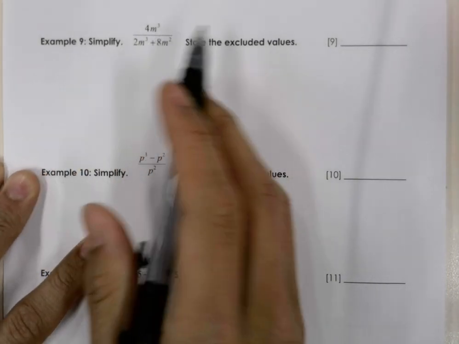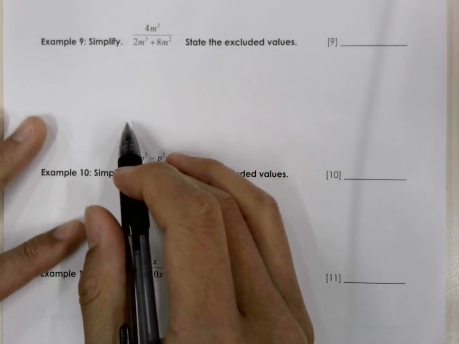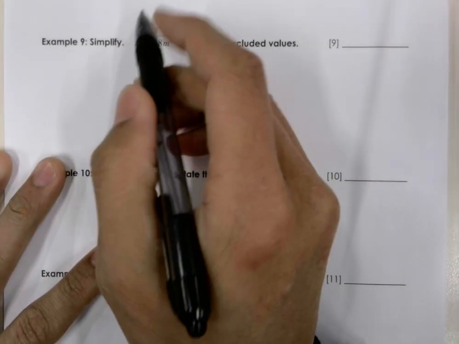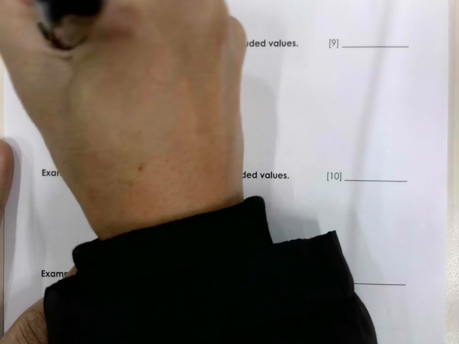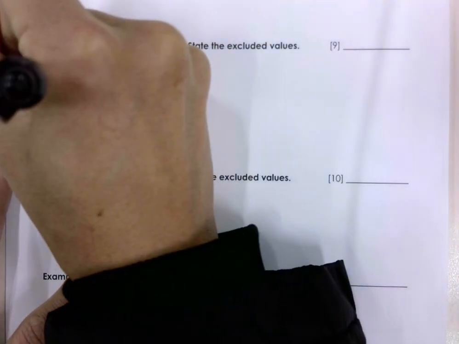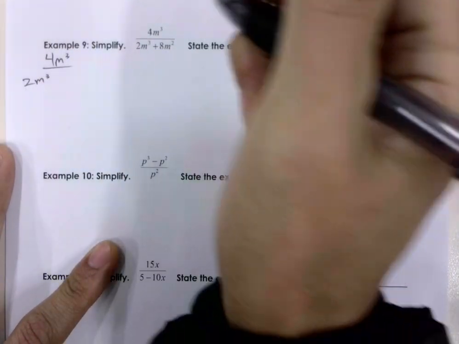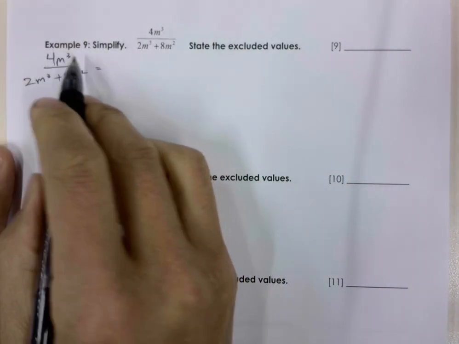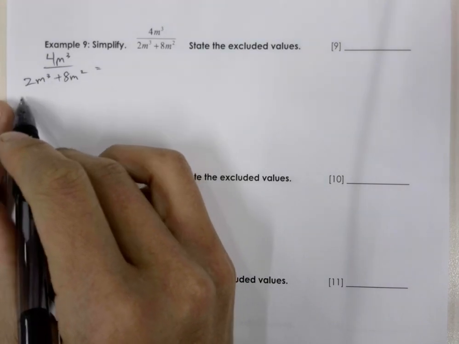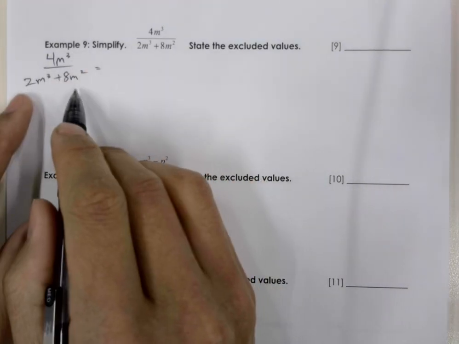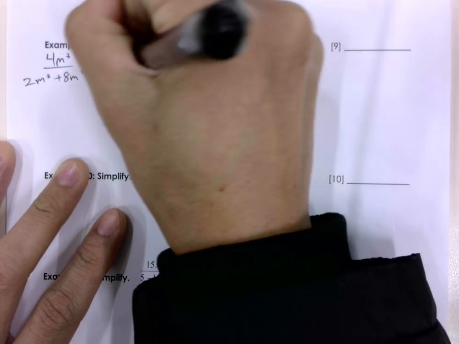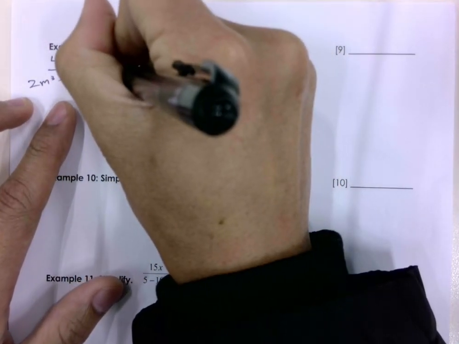Alright, so since we've gone over the basics of how this works on the previous page, I'm just going to go through this a little bit more quickly. So we have 4m to the 3 in the numerator. In the denominator we have 2m to the 3 plus 8m squared. The numerator has one term, so I'm going to leave it alone. The denominator has 2 terms, so we're looking at the 2 and the 8. And I'm going to pull out the 2. Right? 2 is the greatest common factor.